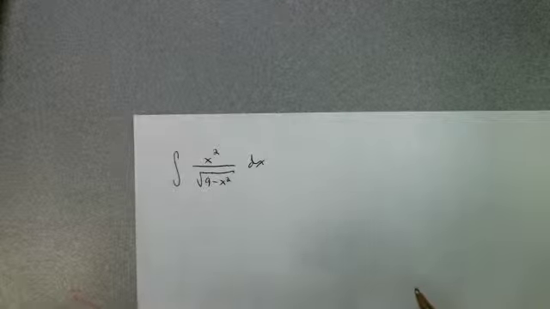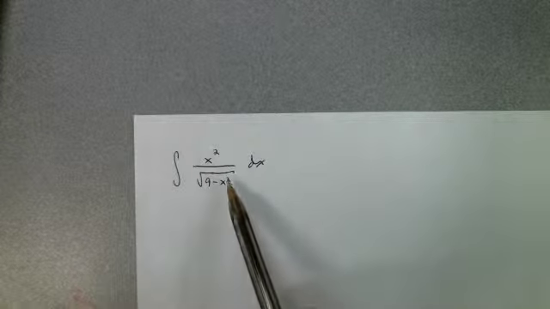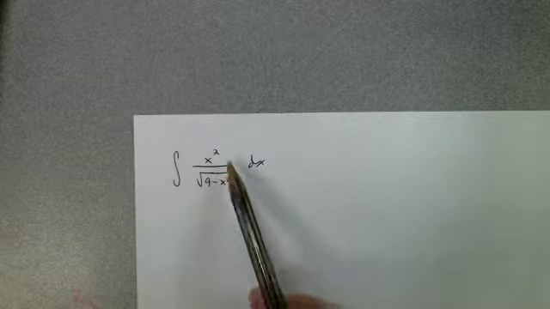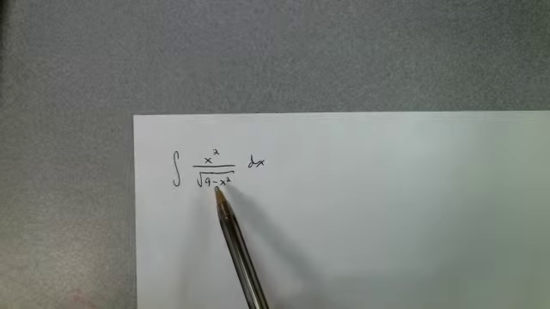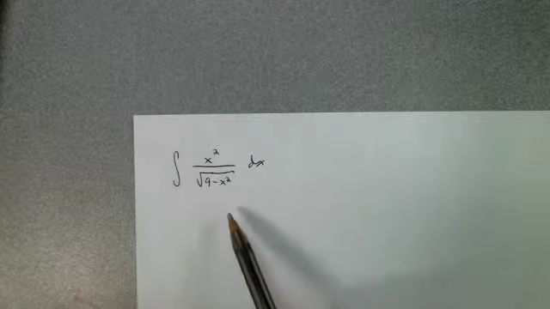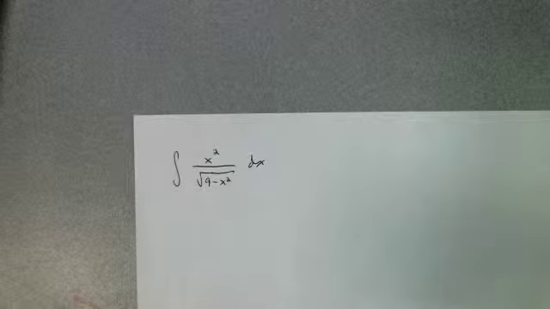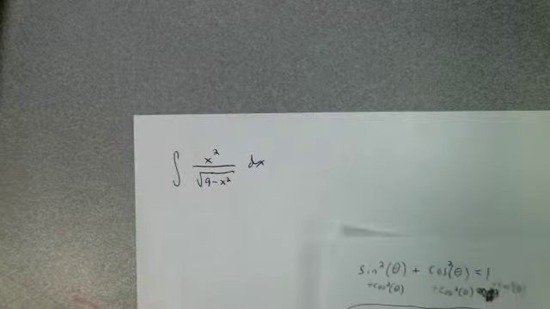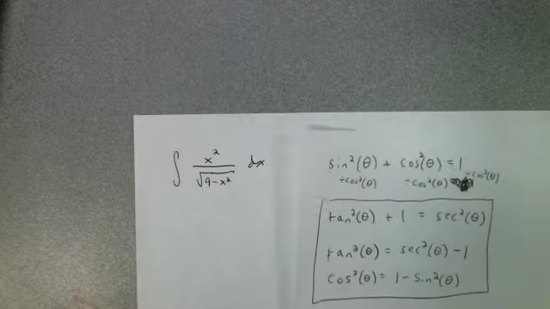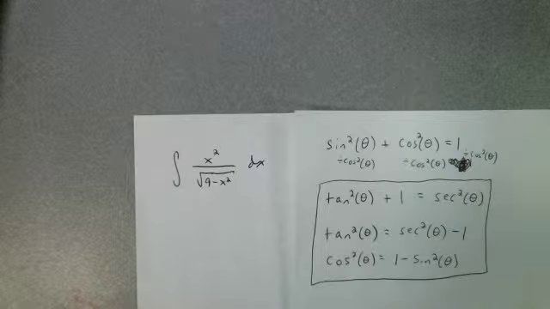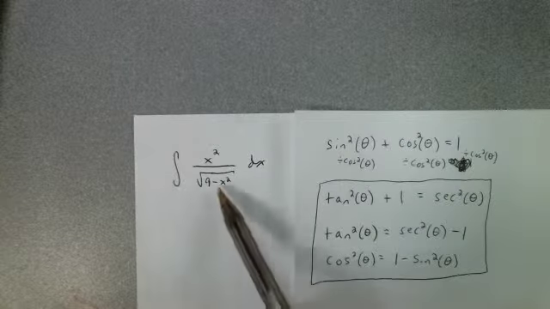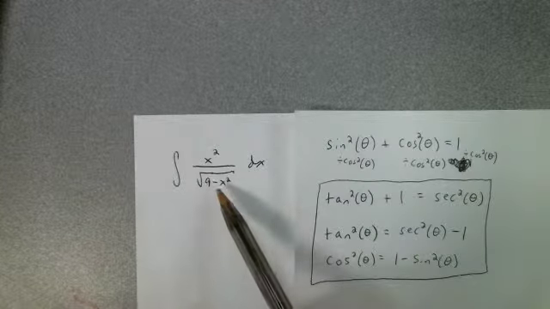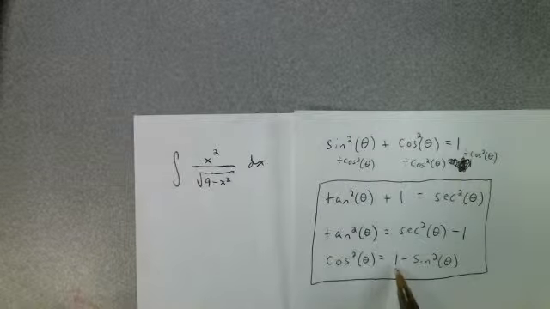Okay, new problem. So I'm trying to find the antiderivatives here, and I have an annoying square root in my problem. Trig substitution will be an option. So I gotta say, well, which trig identity does 9 minus x squared look most like? Well, you got a number minus something squared. Looks an awful lot like this one.